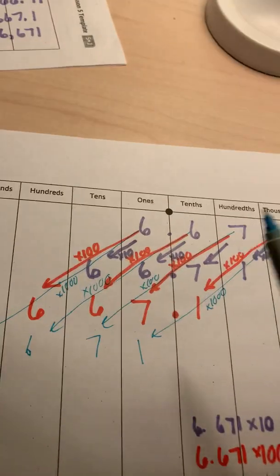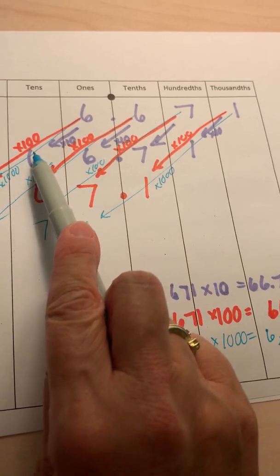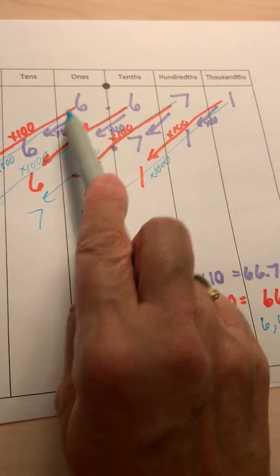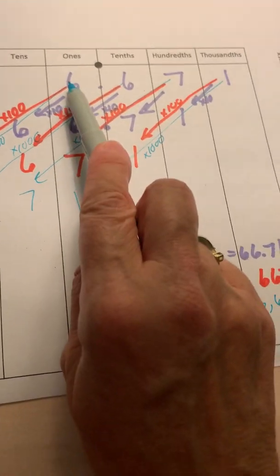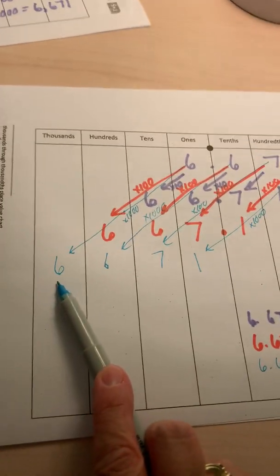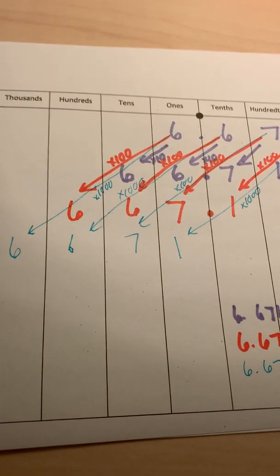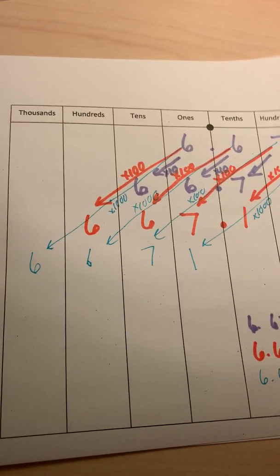We also learned how to divide. So when we were multiplying, our numbers were getting bigger. 6 ones times 10 is 6 tens. 6 ones times 100 is 600. 6 ones times 1,000 is 6,000. The digits were moving towards the left because they were getting bigger. When we divide, it's the opposite. And so when we divide, we can take our place value chart and we can try another problem.